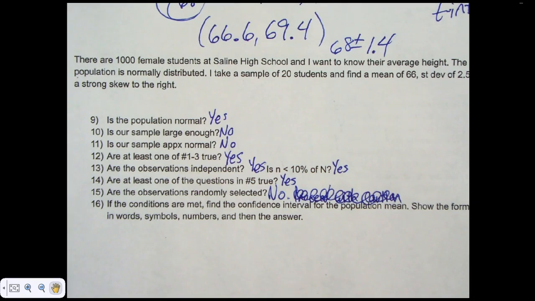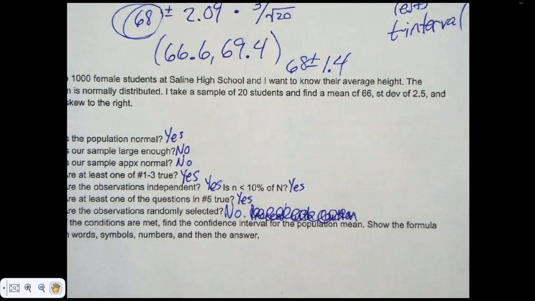So on almost every problem on the AP test, it'll tell you it's random because again, they usually want you to proceed. But on a multiple choice, they could give you something like this: are the conditions met? Yes or no. So this could be like I went into like a senior basketball class and took 20 students. Like that's probably going to be a little taller than the average. It's not random. So then you can't really do the rest. Is that all right for those? Let's try the next one then, since we didn't really have to do anything there.